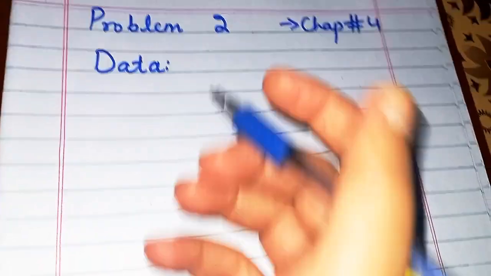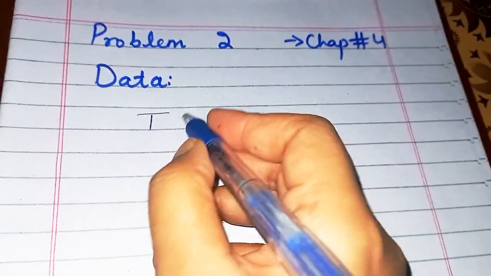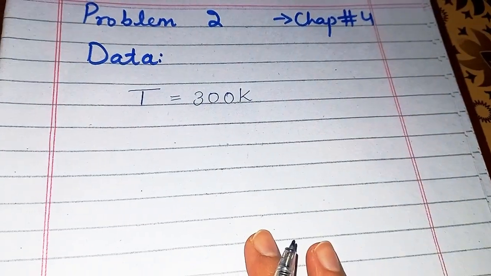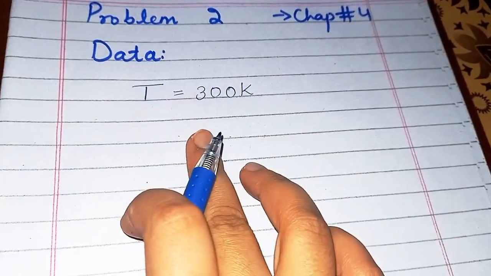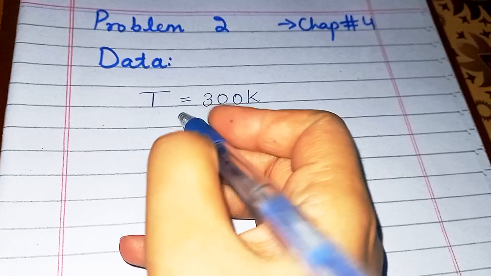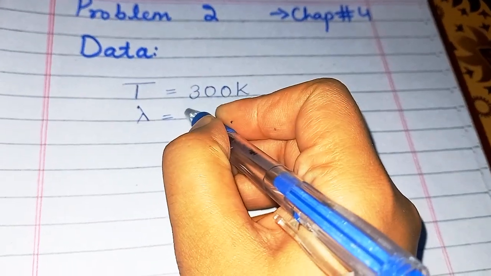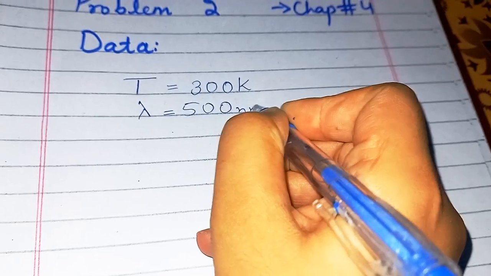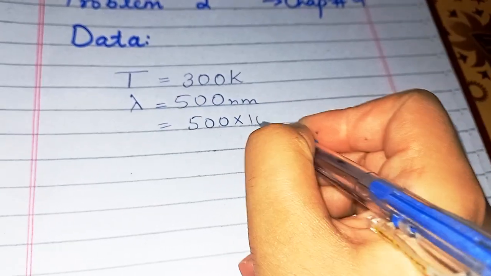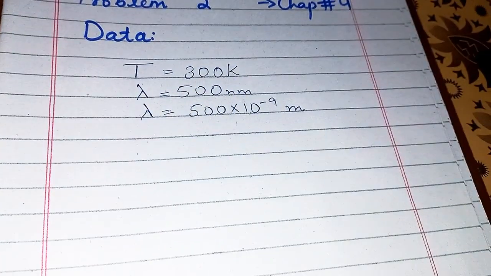We'll start with the data and the temperature of the system. Let the temperature of the system be T, and that equals 300 Kelvin. Since there is only one system here, we will not be writing T1, T2 or T3. We'll just simply use T. And we have a photon whose lambda is given, and lambda equals 500 nanometer. We can convert it into meters. Nano is 10 to the power minus 9, so lambda is equal to this.